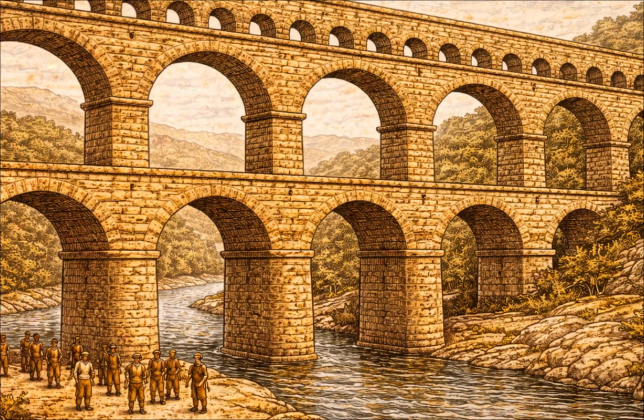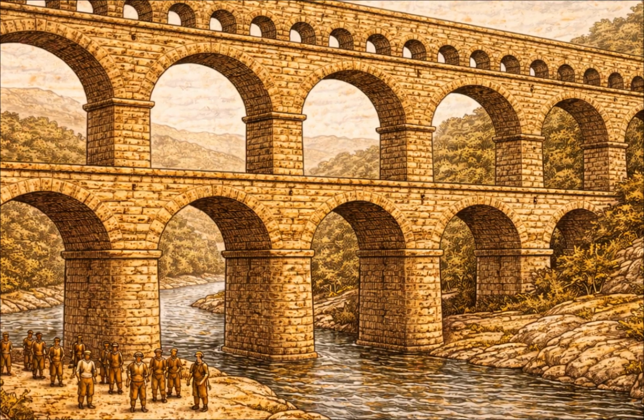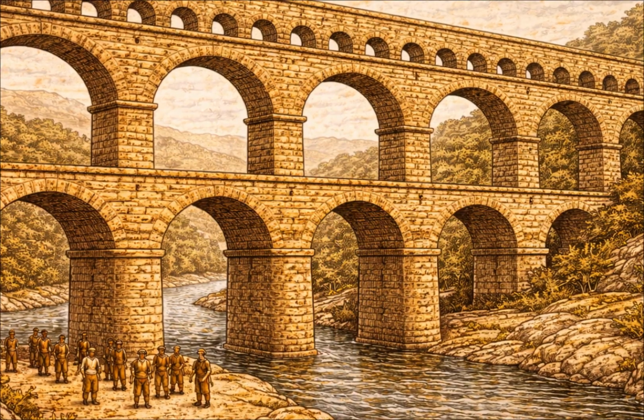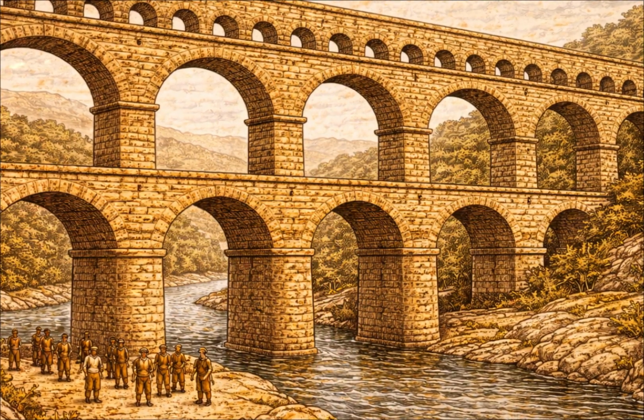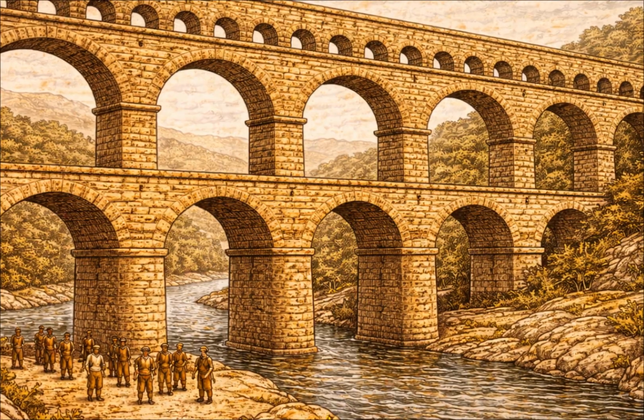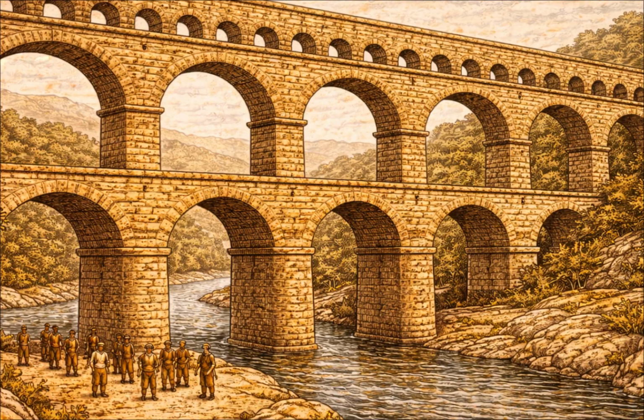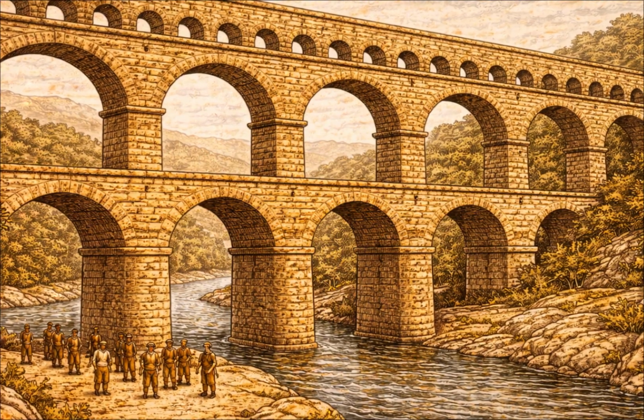The legacy of Roman aqueducts extends beyond engineering. They represent the organizational capacity of the Roman state. The ability to plan, fund, and execute projects spanning decades and covering hundreds of kilometers required sophisticated administration.